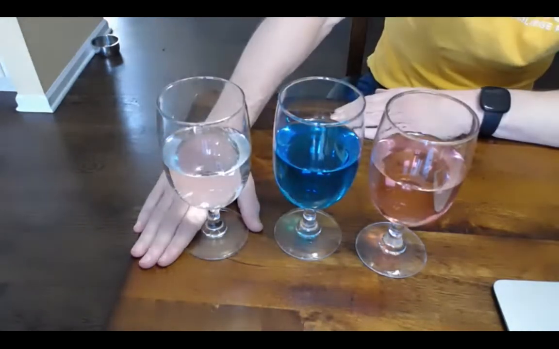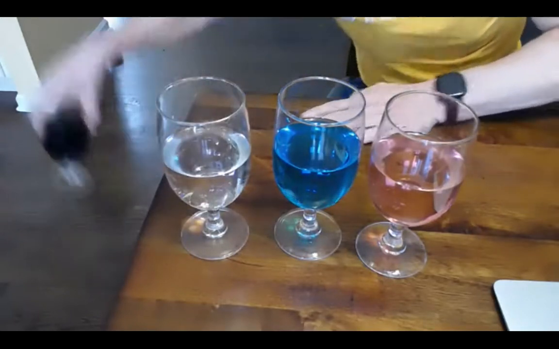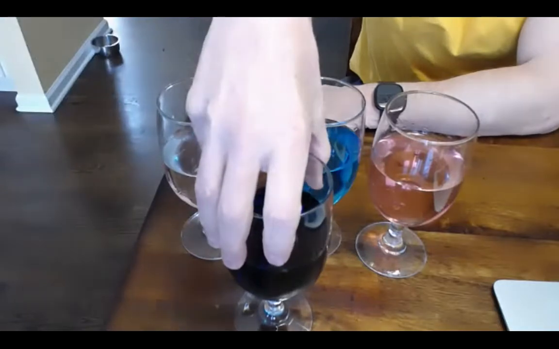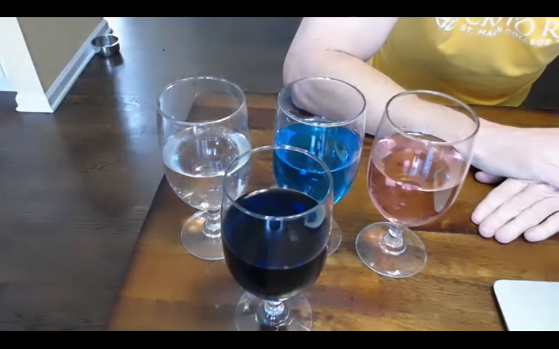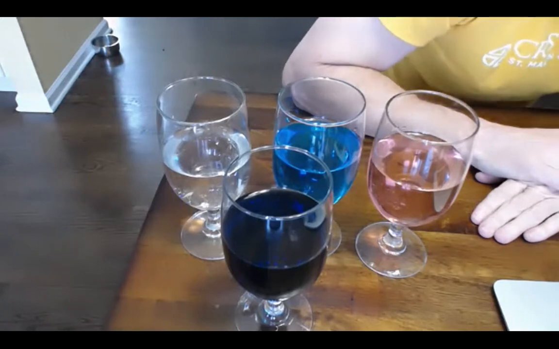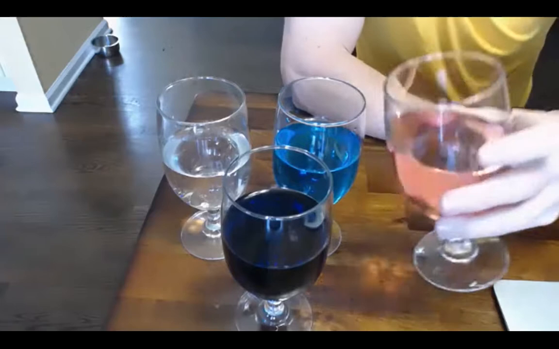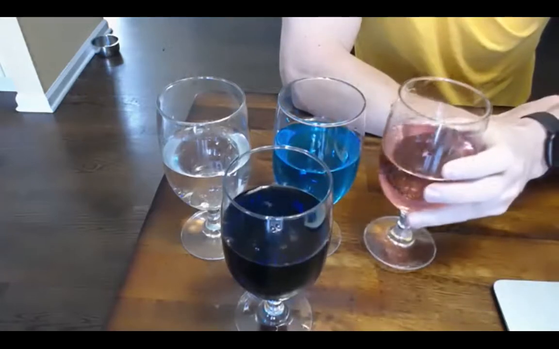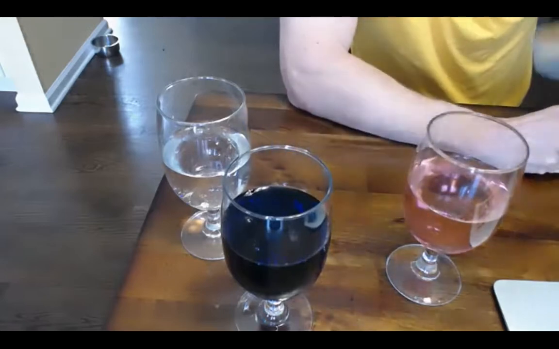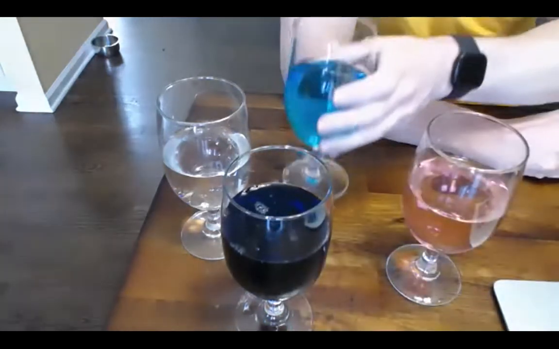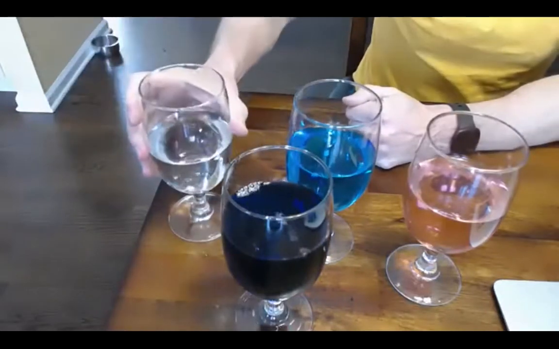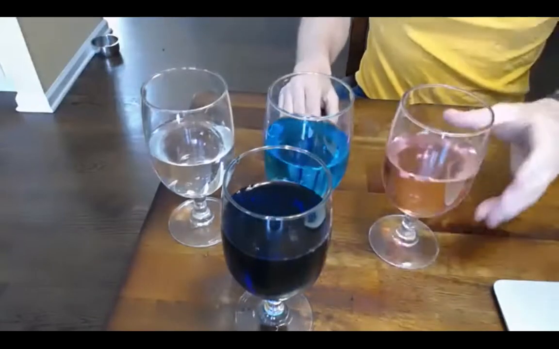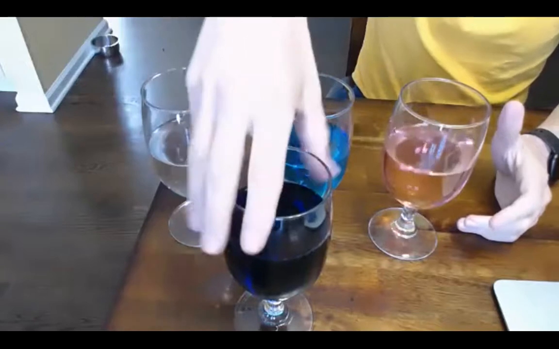Now, the fourth blood type is AB. And I got this to represent AB blood. Now, AB blood is called the universal receiver, right? What I did is I put some red and blue food coloring in this glass. The reason it's called universal receiver is because it can receive from A, and that does not change the blood type, can receive from B, which also doesn't change the blood type, and of course it can receive from O, and it still doesn't change the blood type. So we have four blood types. We have A, B, O, and AB.